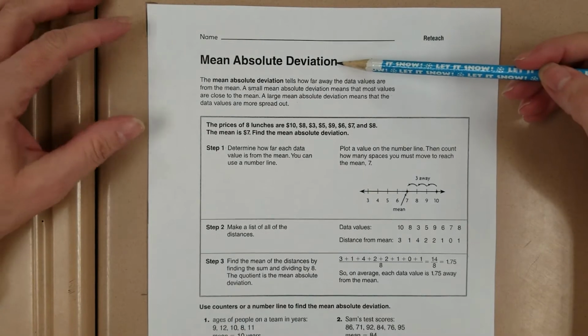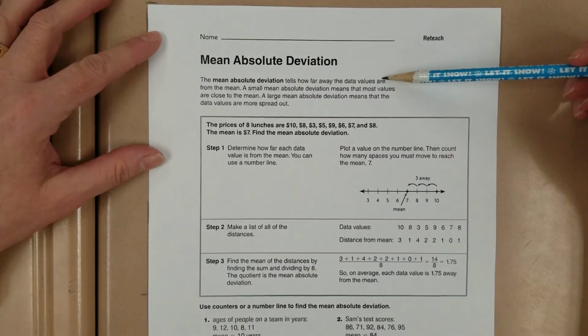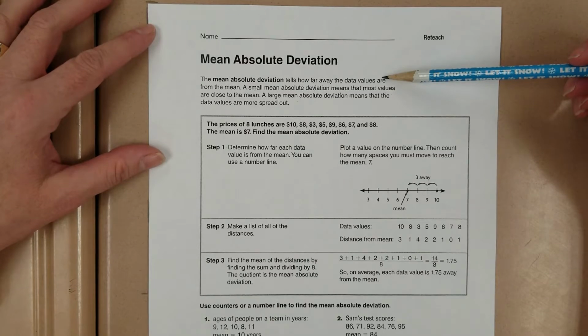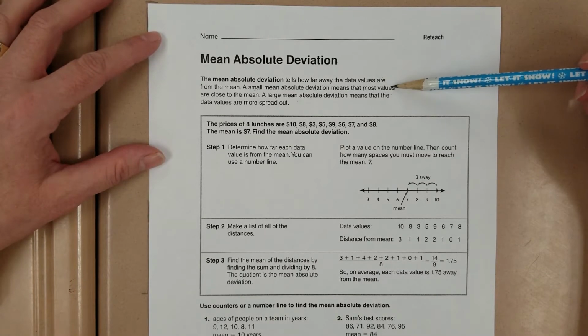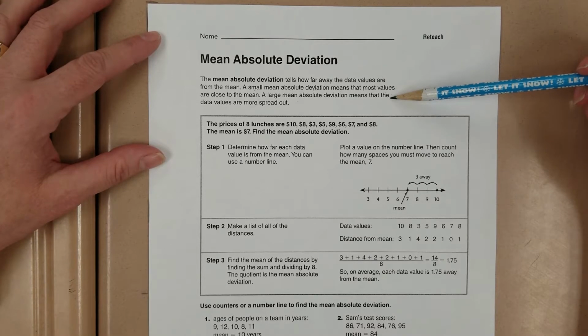Mean absolute deviation. The mean absolute deviation tells how far away the data values are from the mean. A small mean absolute deviation means that most values are close to the mean. A large mean absolute deviation means that the data values are more spread out.